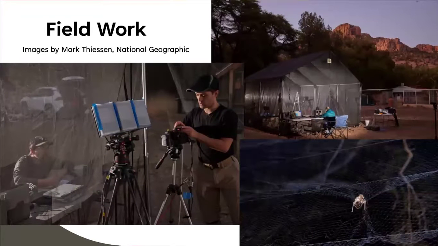So fieldwork was done in Southwestern Research Station near Portal, Arizona, where we would go out every night, mist net for bats. If you've never seen mist nets, one, you have not lived. But I generally describe them as like very wide volleyball nets, but with very thin mesh.